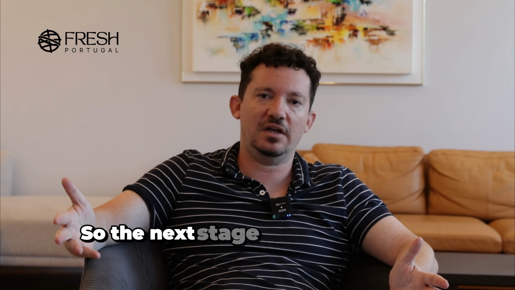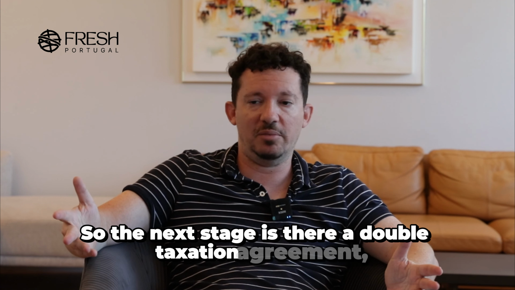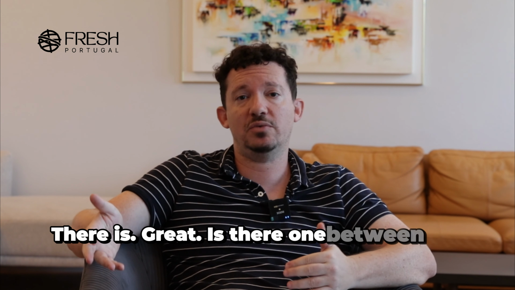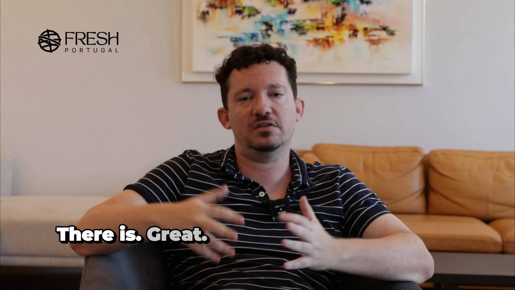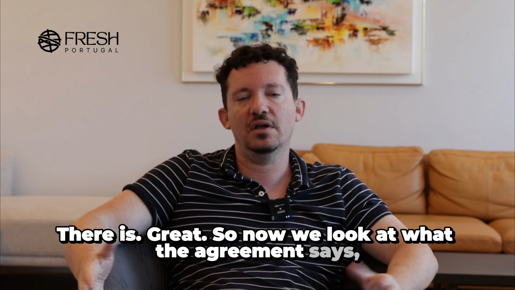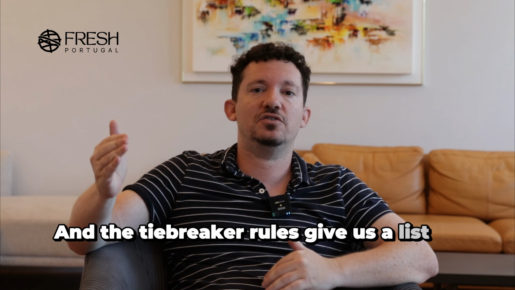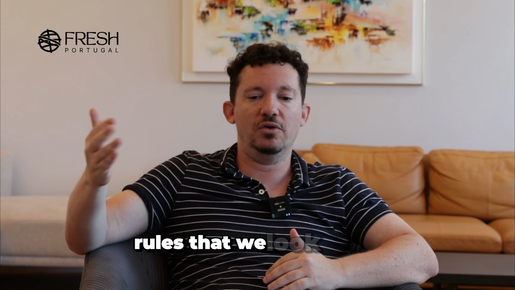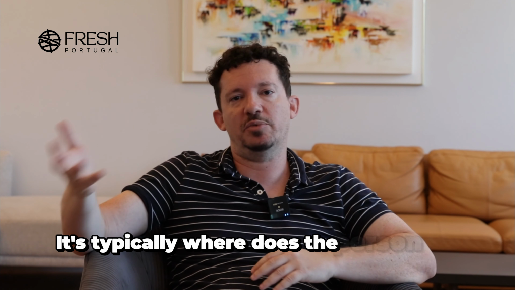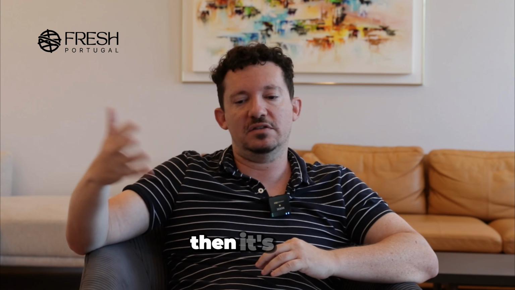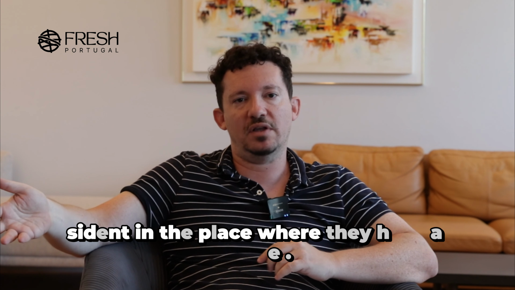So the next stage is: is there a double taxation agreement? Is there one between the UK and Portugal? There is. Great. Is there one between the US and Portugal? There is. Great. So now we look at what the agreement says and we go to the tiebreaker rules. And the tiebreaker rules give us a list of conditions or a list of rules that we look at. It's typically where does the person live, and if they only have one home, then they're a tax resident in the place where they have a home.